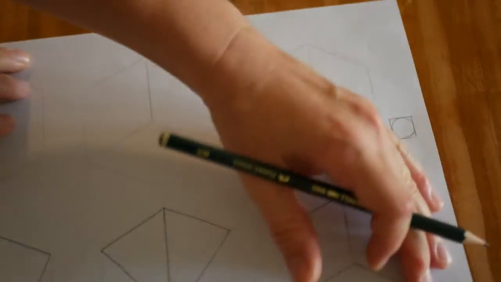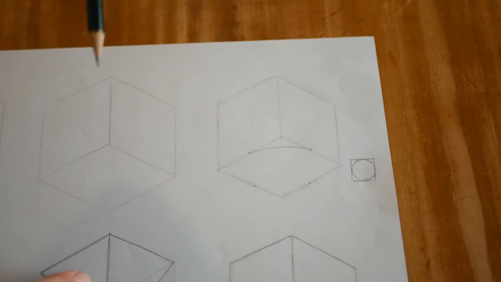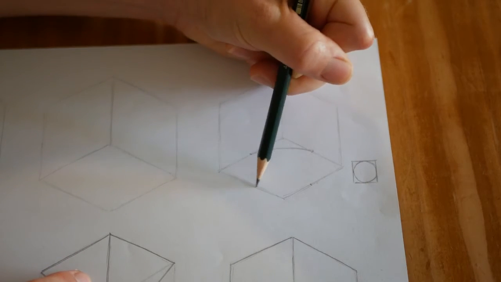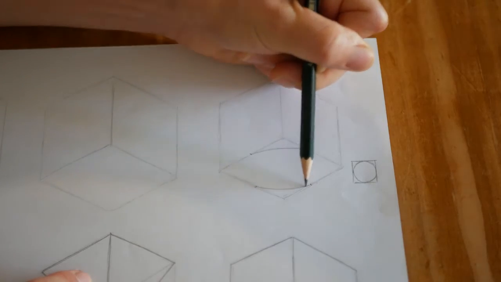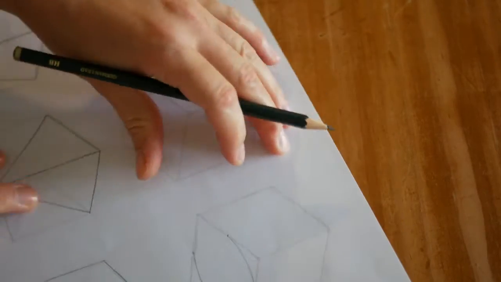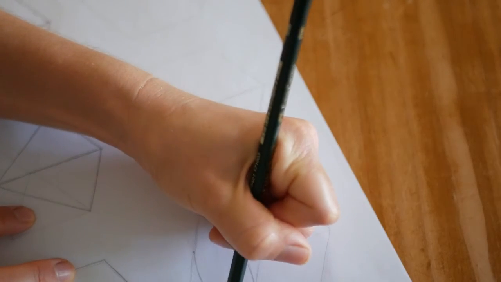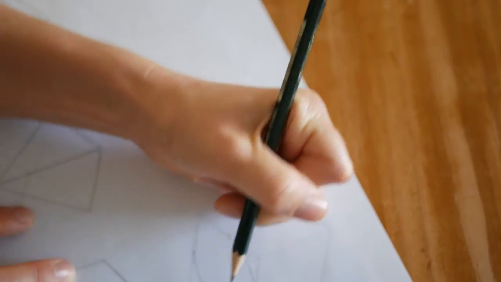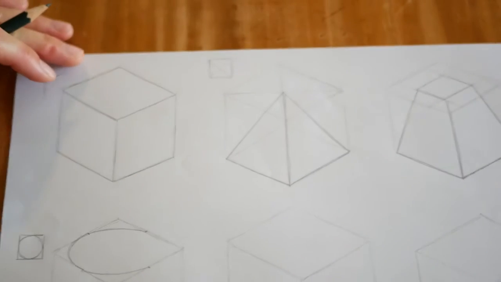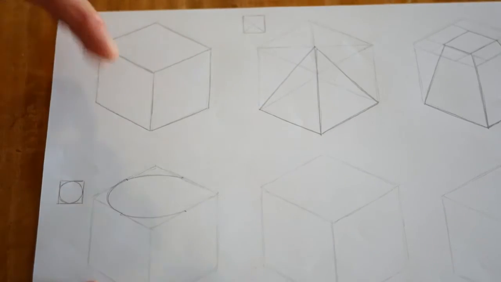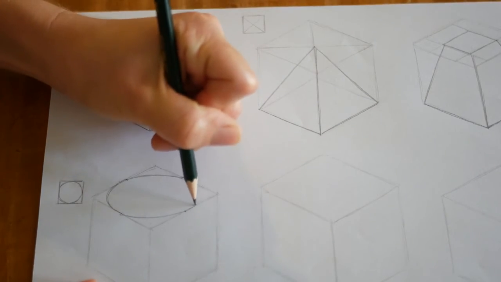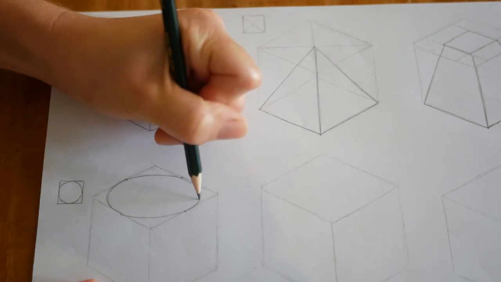Now I'm going to turn my page over, draw on the other side. So these are my flatter curves. And then I'm going to draw my end curves. They come out quite far. Might not look right, but it is. And then this one as well. So that is an ellipse.